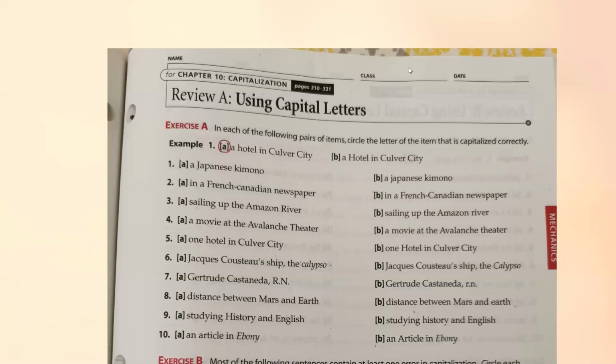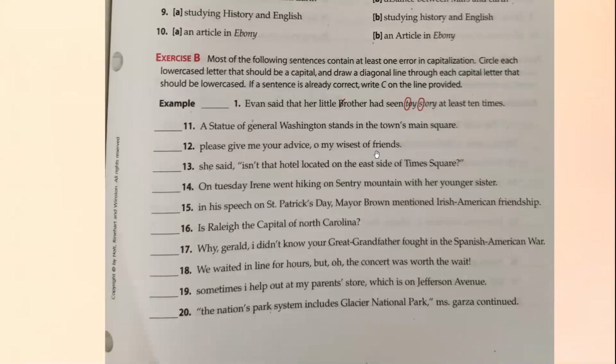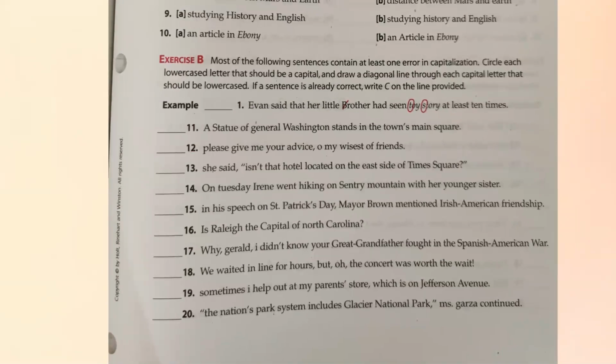Move on to our last bit of grammar and then you're done. So what we have to do here is identify the error in capitalization. If it is wrong, we fix it. If it's correct, we say that it's correct on the line provided. So the statue of General Washington stands in the town's main square. So Washington is his name, General is his title, so we need a capital letter for General.